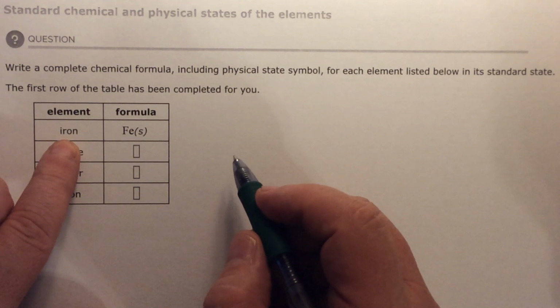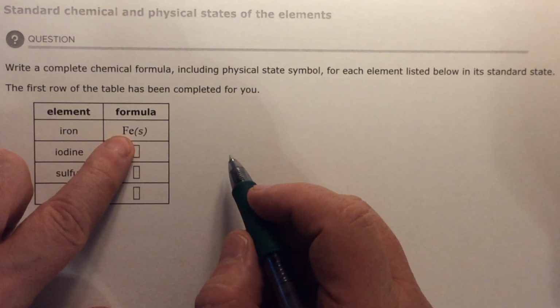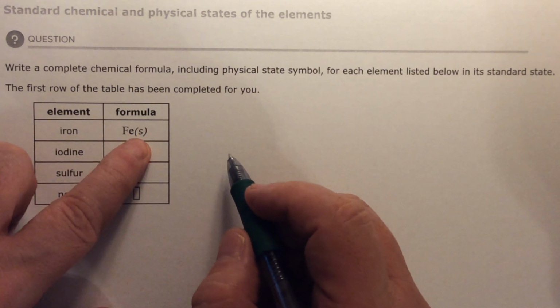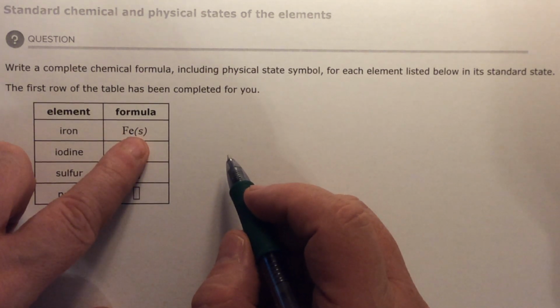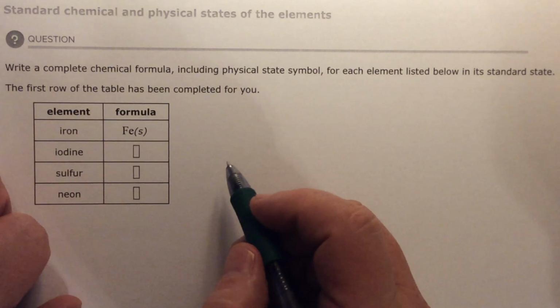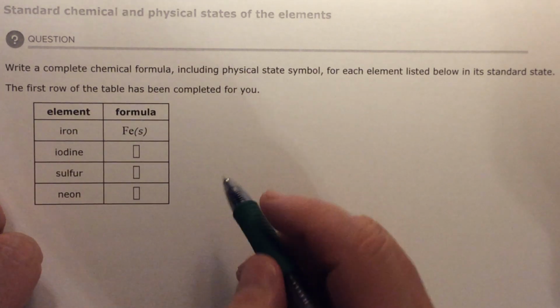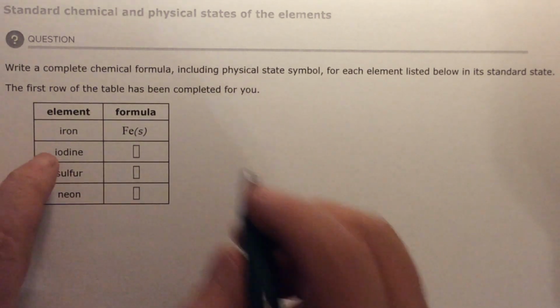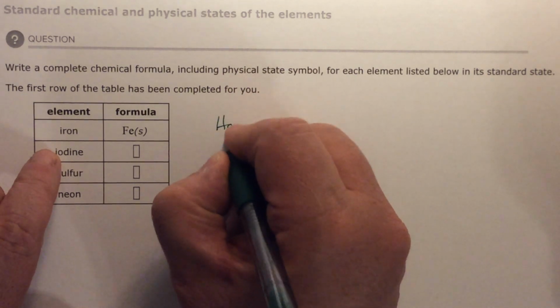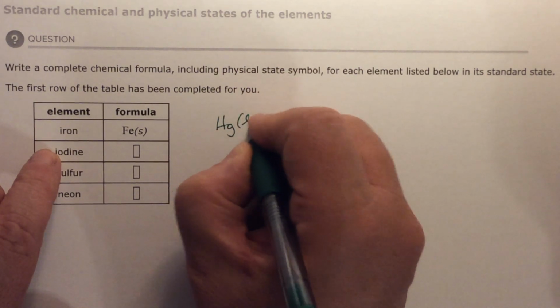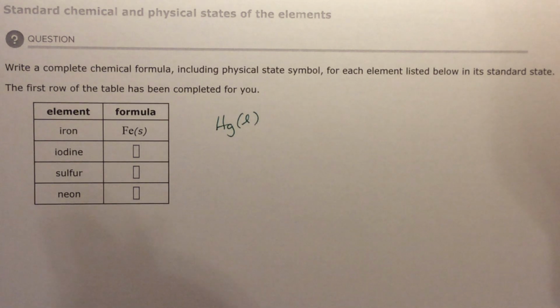So iron is a metal. The formula for iron is Fe, and it's a solid. Sulfur is S, for solid. That's the physical state. There's one exception, and that's mercury. Mercury, Hg, at room temperature, is a liquid. That's the only liquid metal. They used to call it quicksilver.